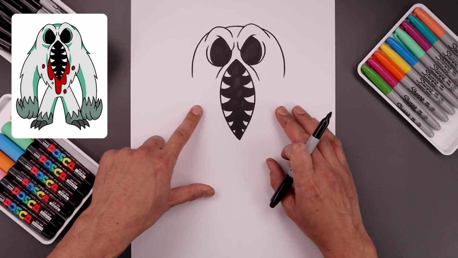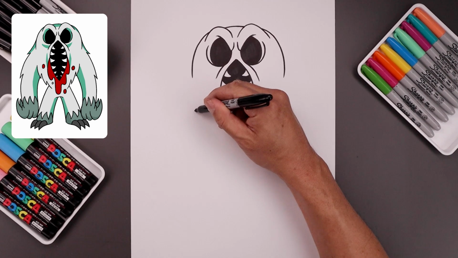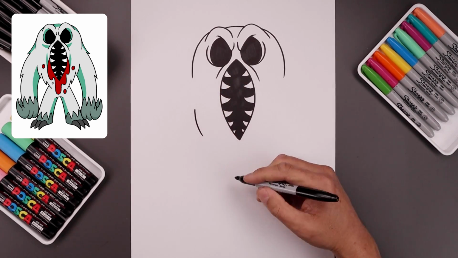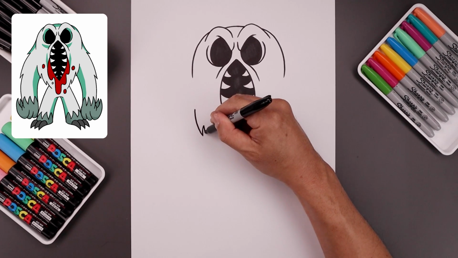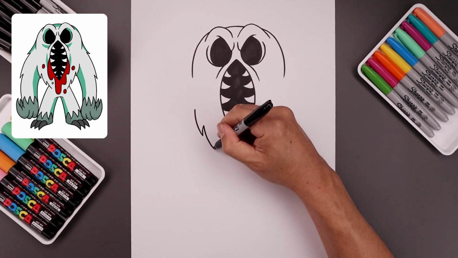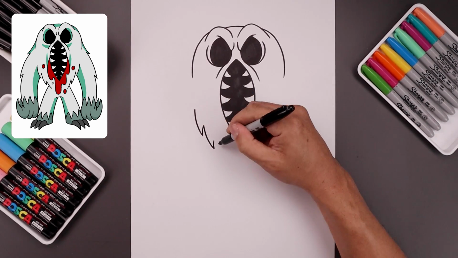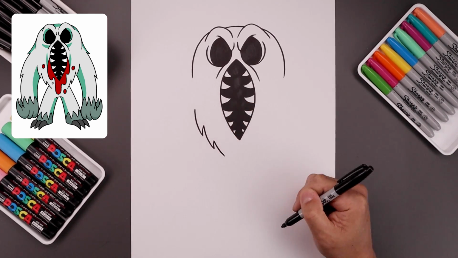Let's move back down to the bottom and add some fur along the bottom of the chest. We're going to start over on the left, curve this down and in, taper that back up. Let's add a couple more points. Down and in, going up, and we'll close this off with one more curve.